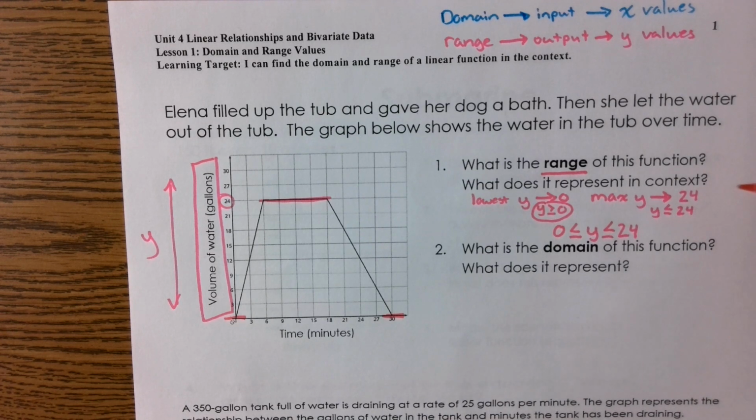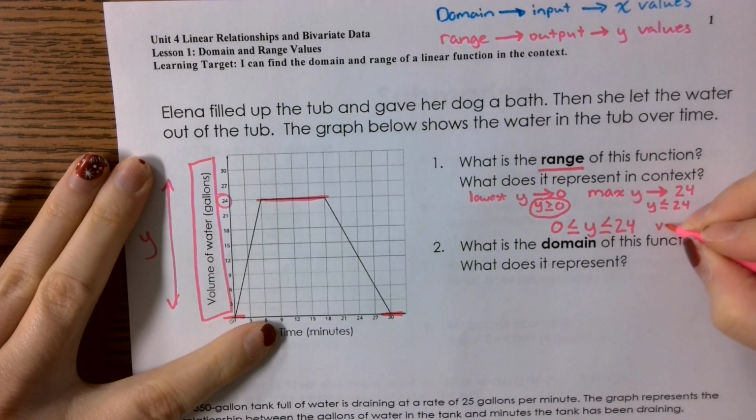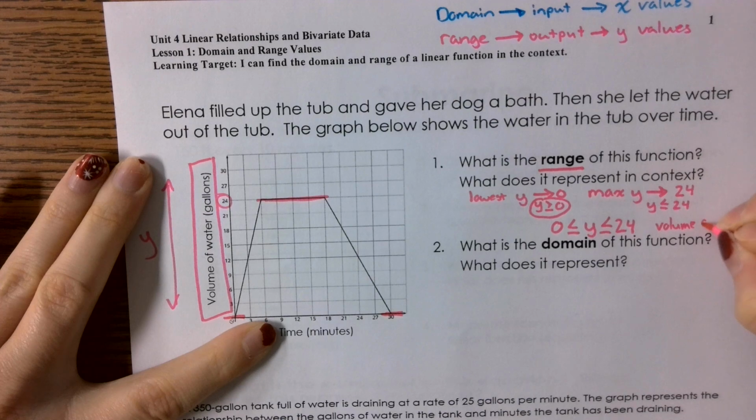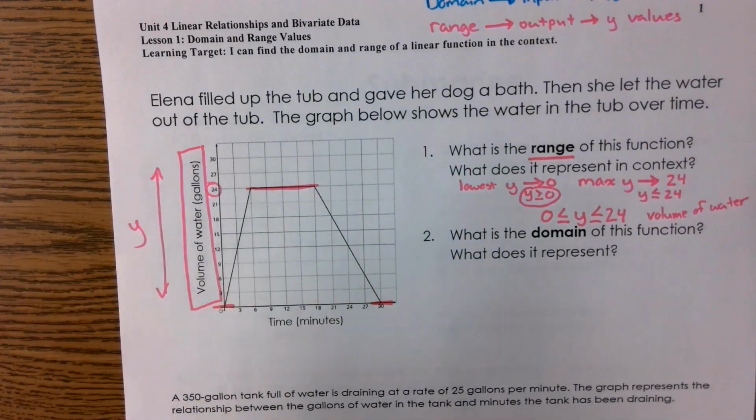Okay, and then what does it represent in context? It just represents the volume of the water in gallons. This is volume of water. That's all that it's representing. We're representing the volume of the water in gallons that are going to be in that tub.